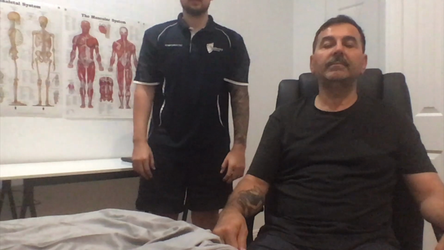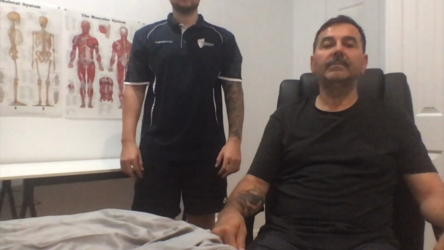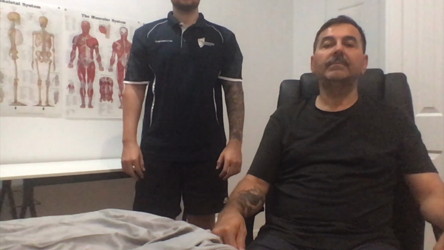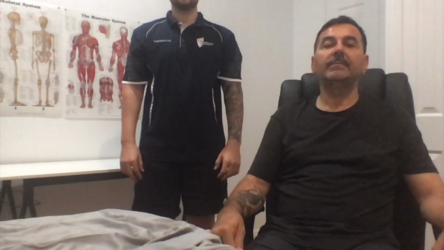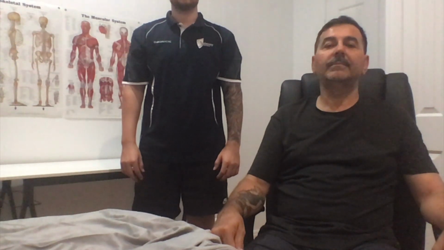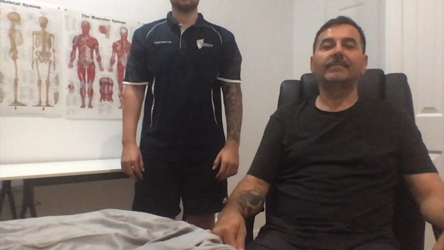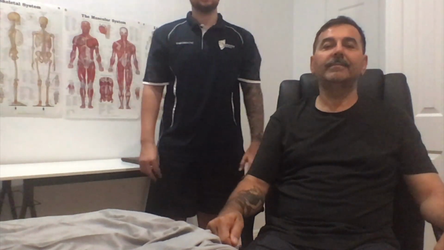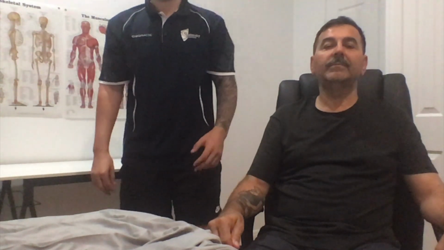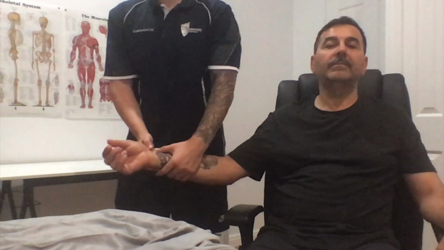In this next orthopedic test, I'll be testing Adson's test. This test is a provocative test used to examine thoracic outlet syndrome. This is accompanied by the compression of the subclavian artery and by the cervical rib or tightened anterior and middle scalene muscles. What I've got is the patient seated, and what I'm going to do is palpate the radial pulse bilaterally.